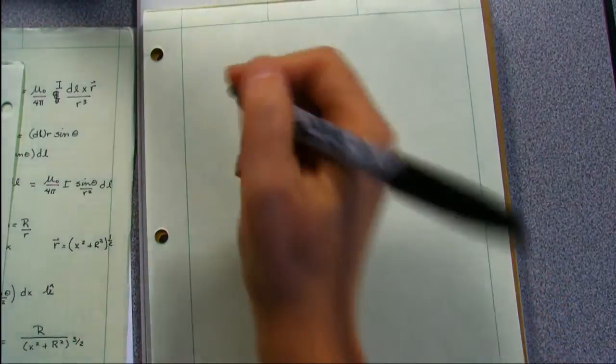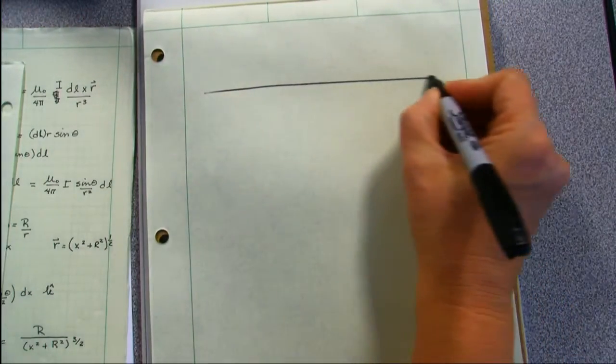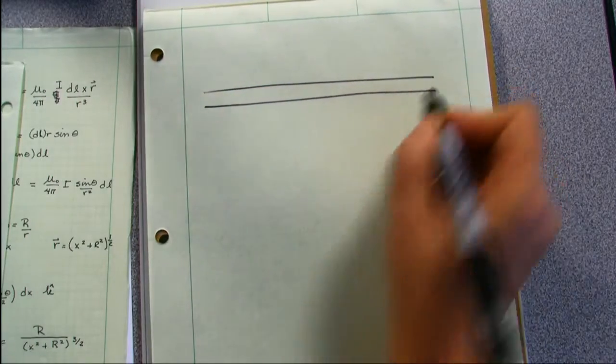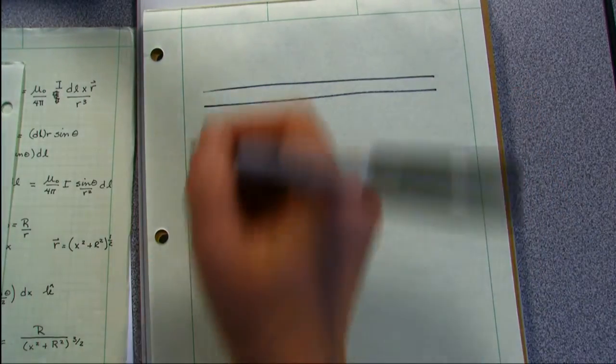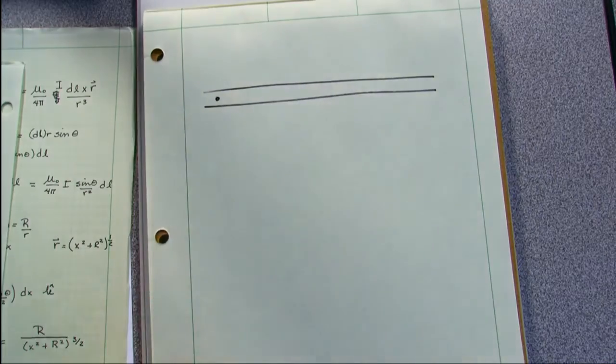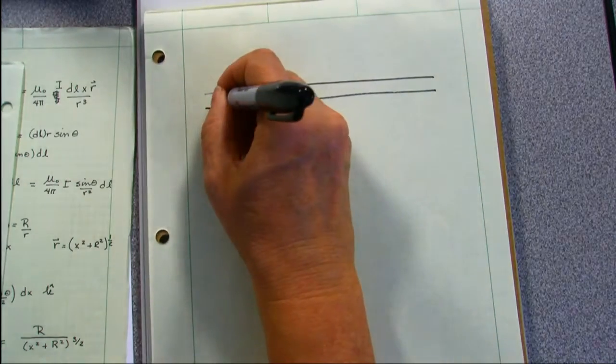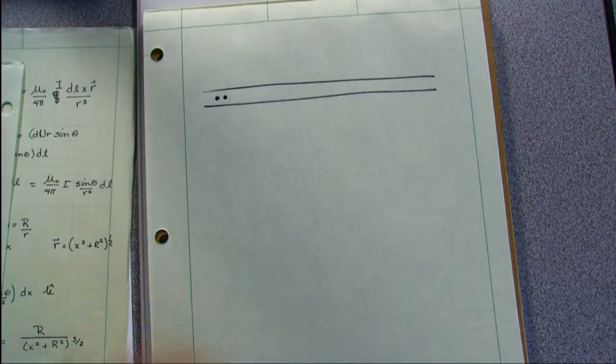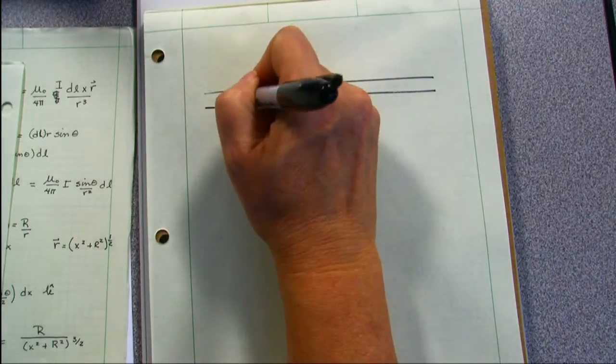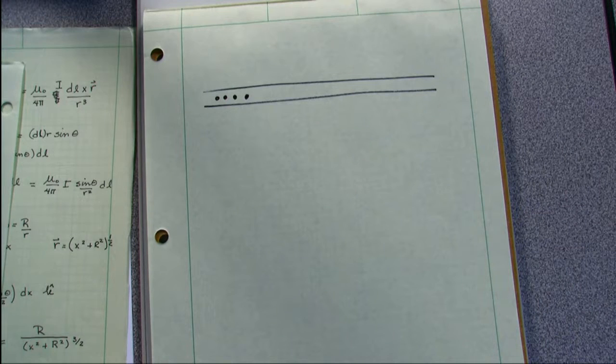But if we think of a wire, so I got a wire, and this is my point charge. We can look at my wire as a series of point charges.